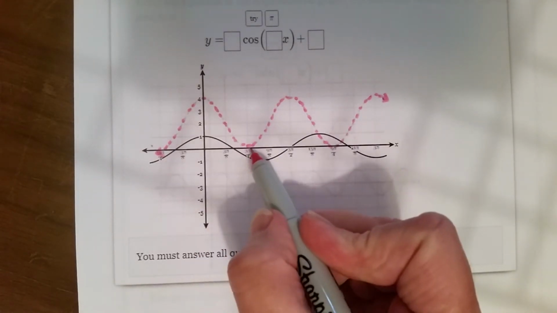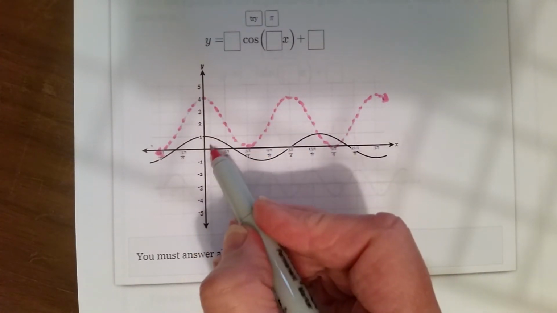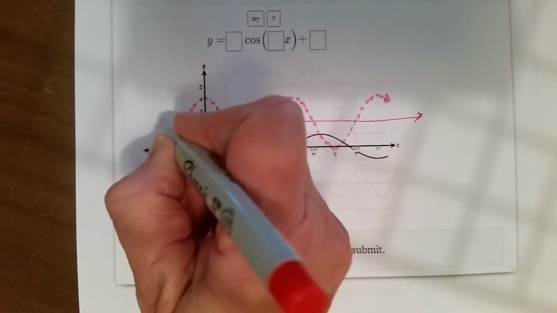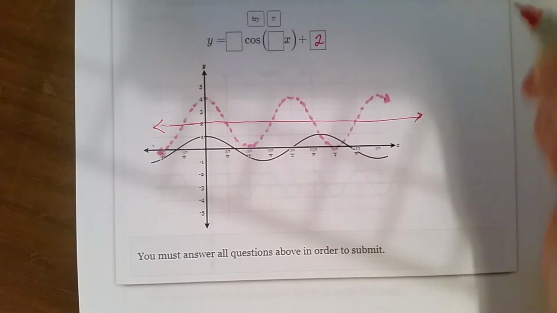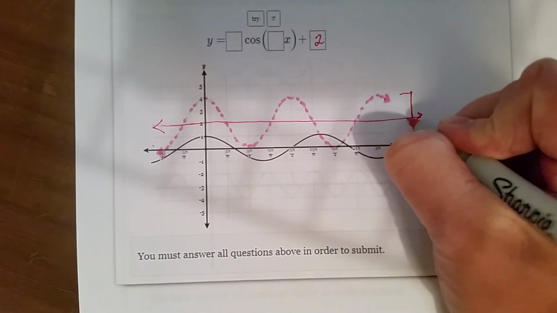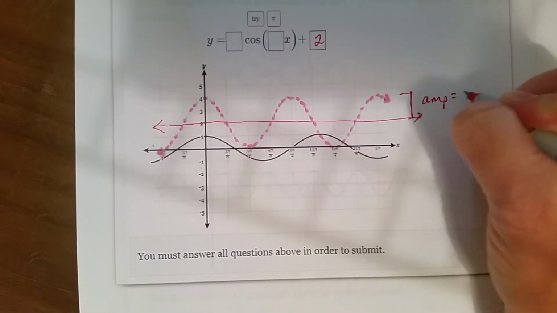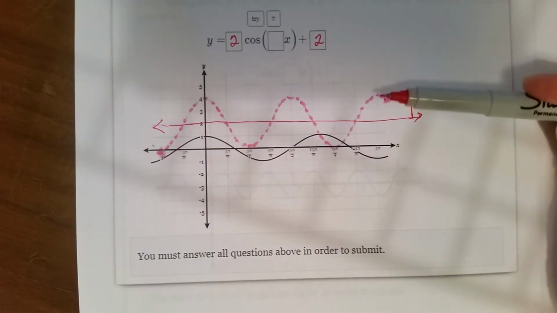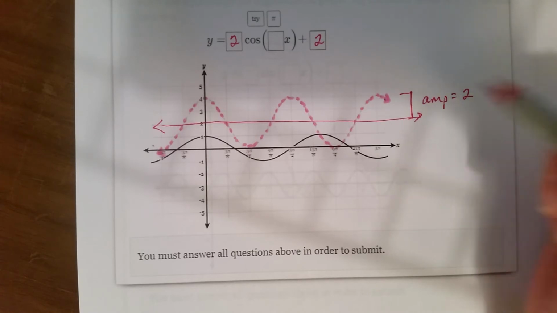First, I'm going to find my midline. Since this goes from 0 to 4, I know my midline is right here at 2. My amp from here to here is also 2. Okay, there again, it spans 4. My amp is half of that, so my amplitude is 2.